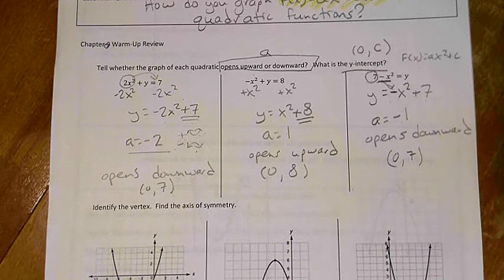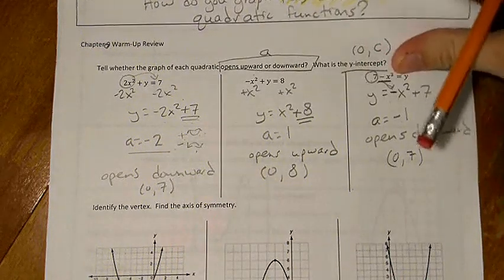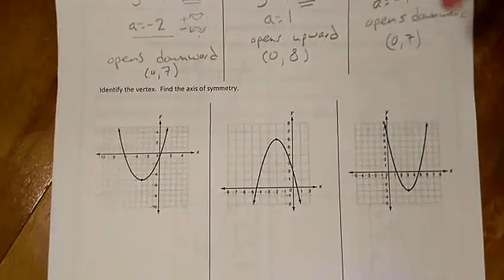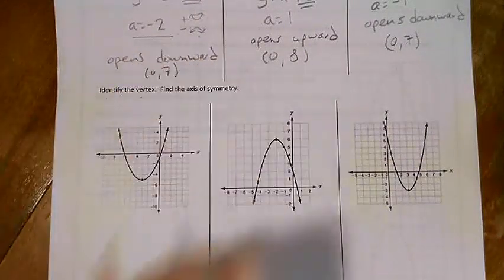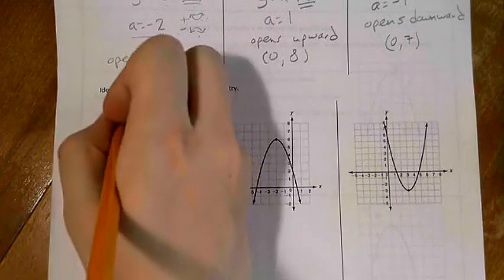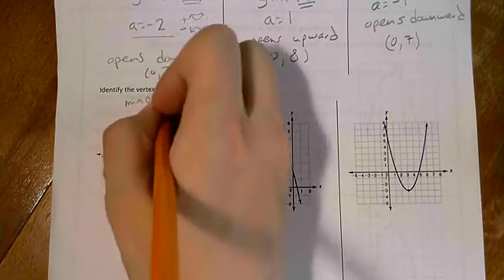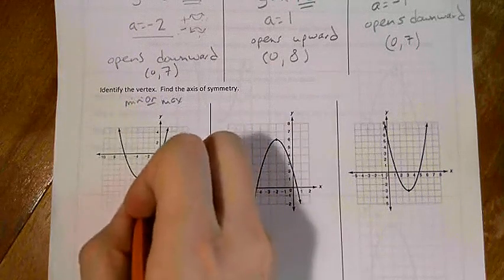So let's take a look at some of the new stuff with 8.3. We know how to identify the vertex of a function. We know the vertex is either the lowest point or the highest point, right? It's going to be either the minimum or the maximum. So when we look at our first graph here, we have a point right here.